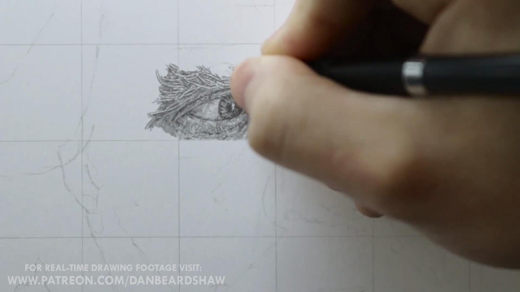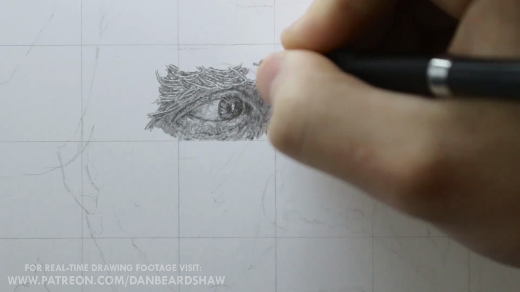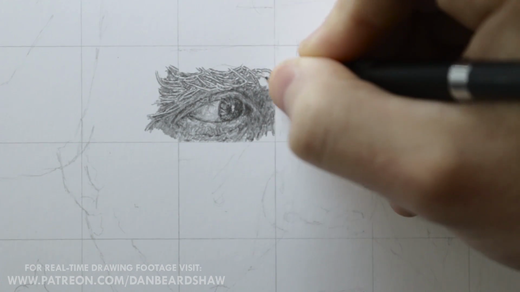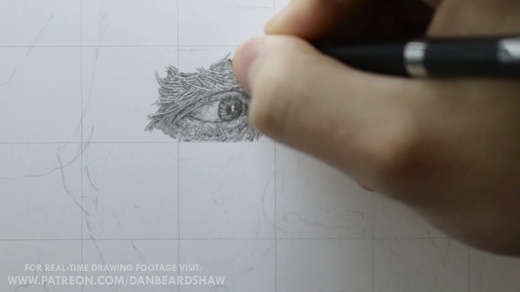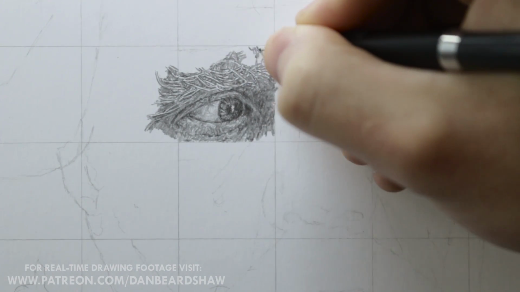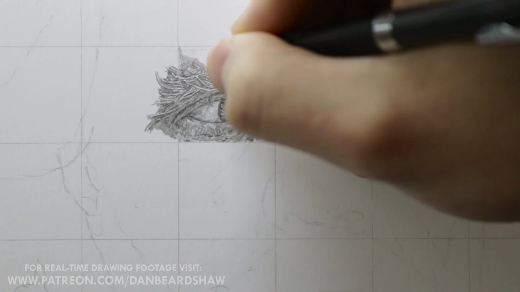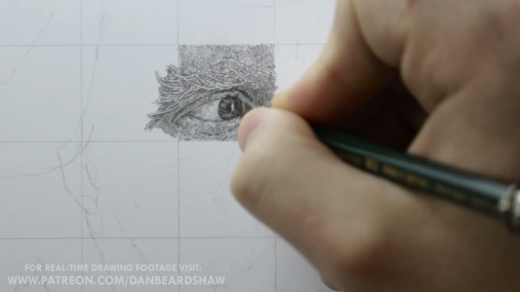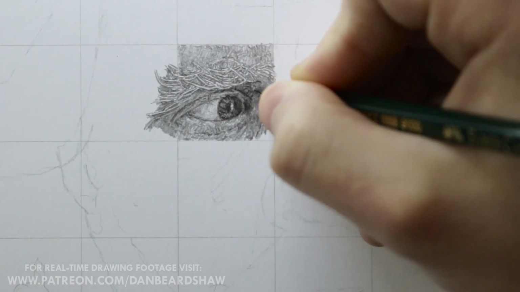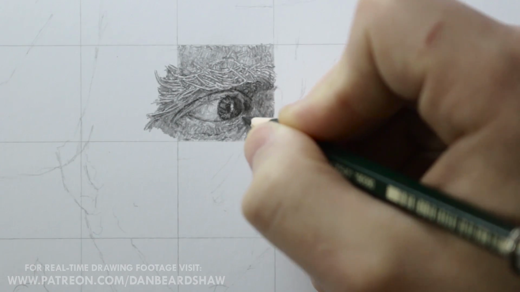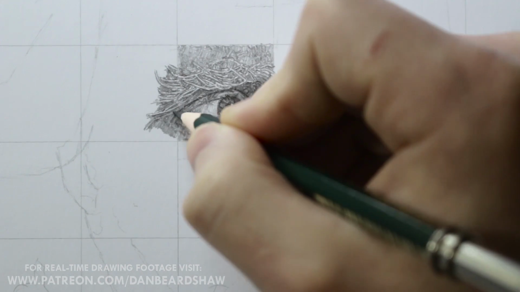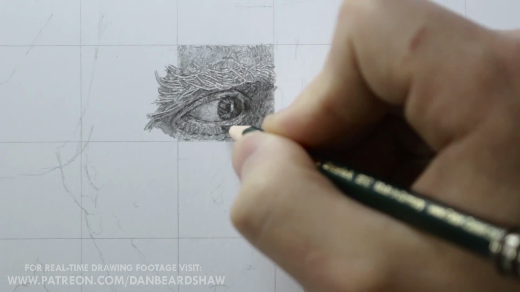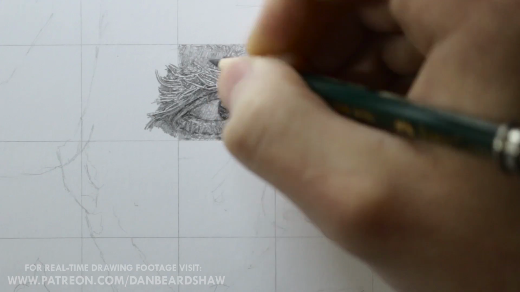I started with the left eye, one reason being that I draw with my right hand, and so if I draw from left to right, I won't be smudging the drawing as I work. Also, I normally start with the eyes when I draw a portrait like this because it's important to get those right. If the eyes aren't correct, then it will throw the whole drawing off. So it's a good idea to try and get those drawn in and out of the way at the start, and then using the reference image along with the grid we created digitally, I'm able to add in details and outline areas as I go.